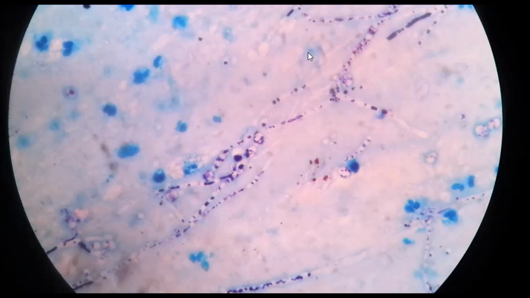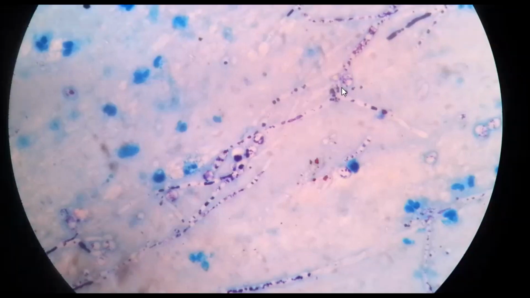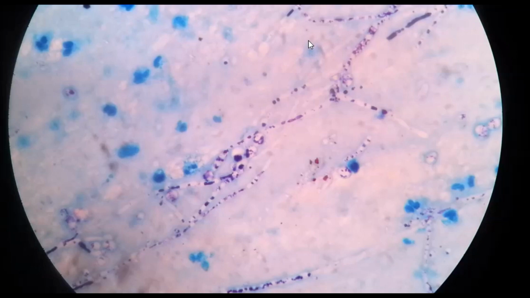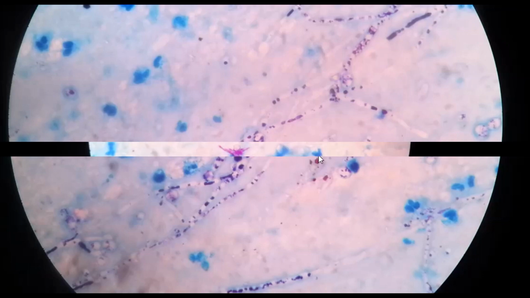On the basis of this report, the patient was treated with Co-trimoxazole and he benefited. After 3 months, his sputum was tested again, but this type of structures was lacking.